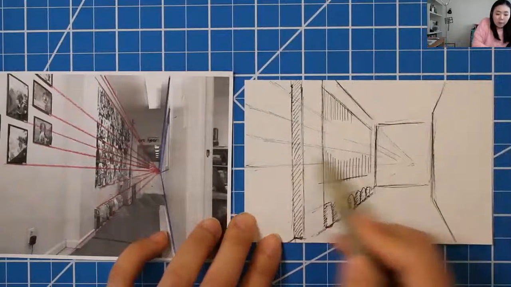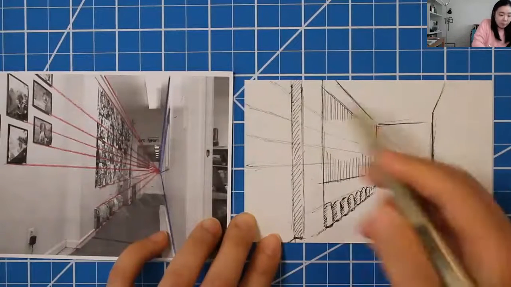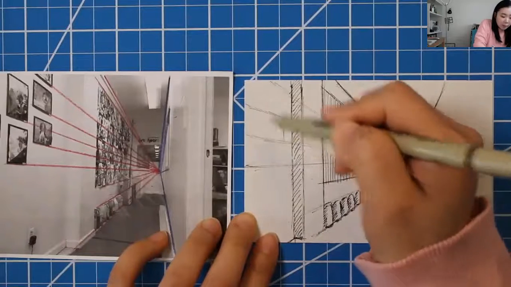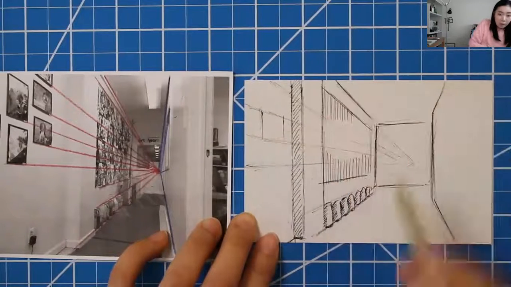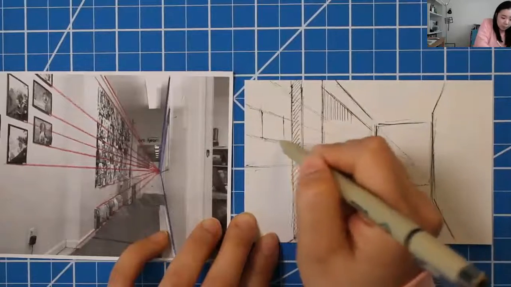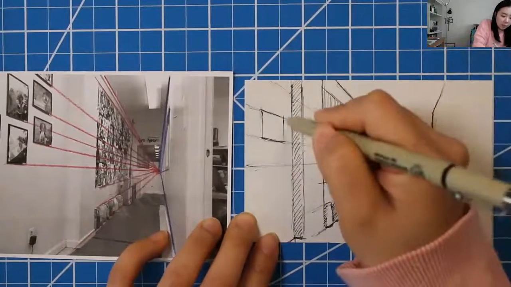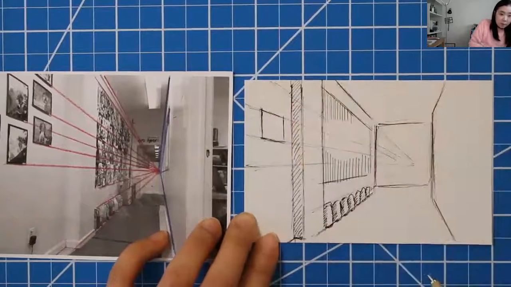See, all the lines head to the vanishing point. And now I'm going to draw vertical lines here to make an artwork. See? It's pretty simple based on the perspective guide lines like this.